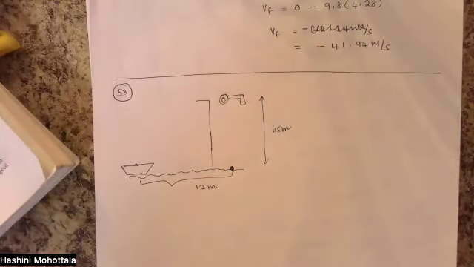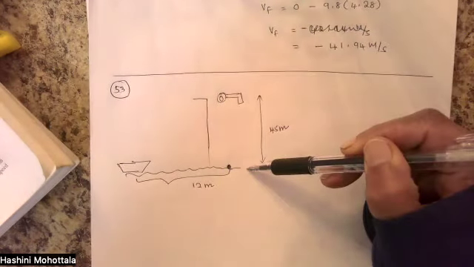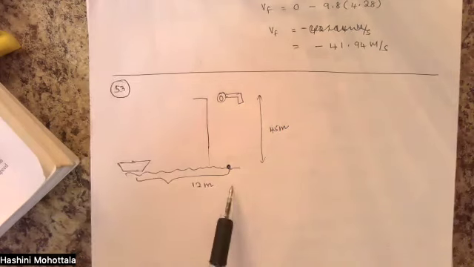So just like the problem that we started today, here we have two objects. One is the key and the other one is the boat. Now, what can you tell about the time it takes for the key to drop to this point and the boat to come to this point? What can you say about those two times?